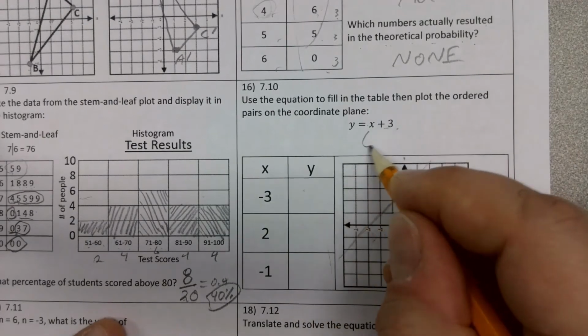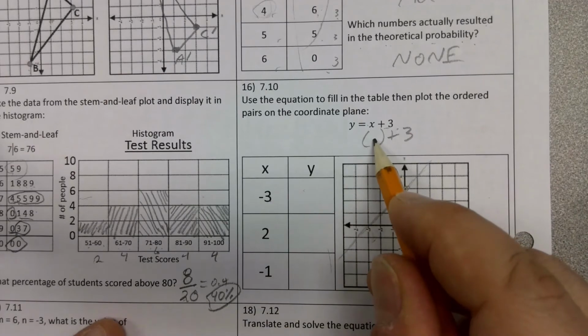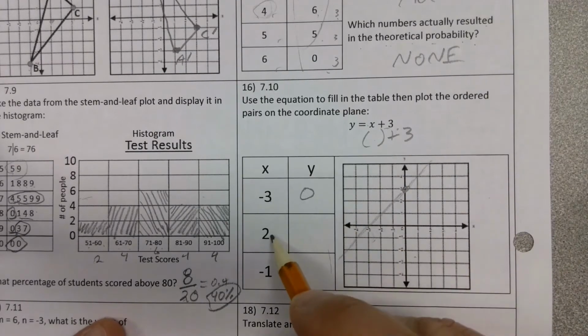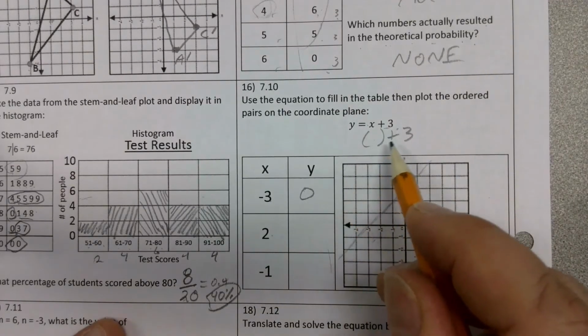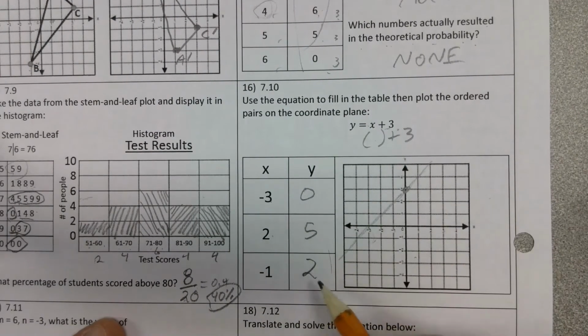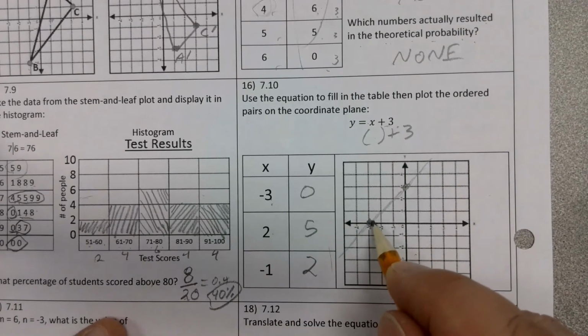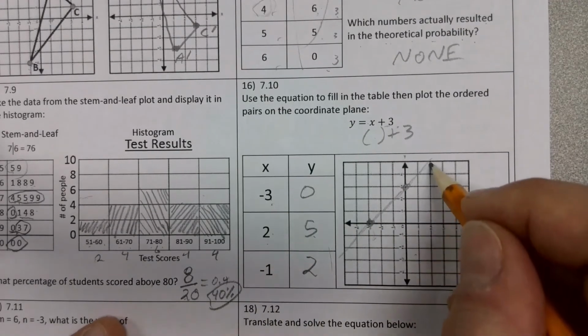So I'm going to think of x as parentheses, and I'd put in a -3 here, and I'd get 0. I'm going to put a 2 in here, and I'm going to get 5. I'm going to put a -1 in here, and I'm going to get a 2. Let's see if these points line up. -3, 0. Hey, look at that. It's there. 2, 5. 2, 5. Boom.